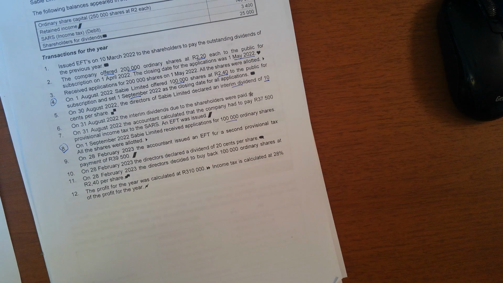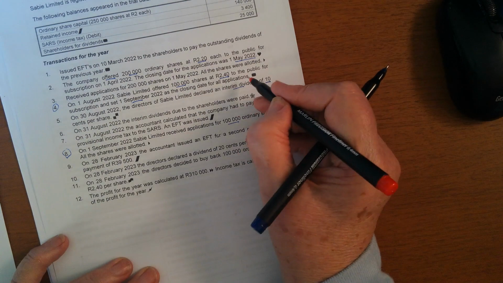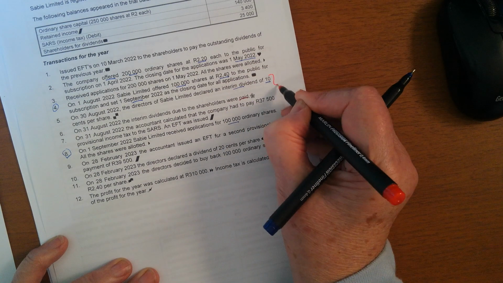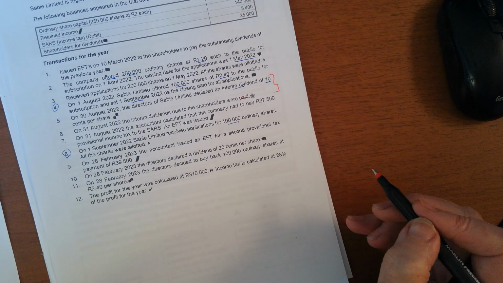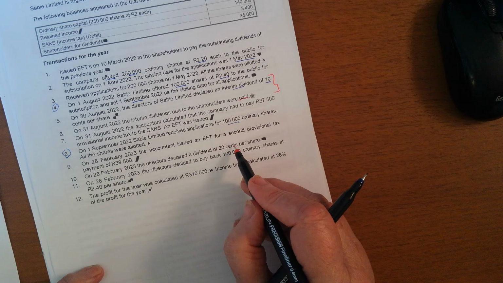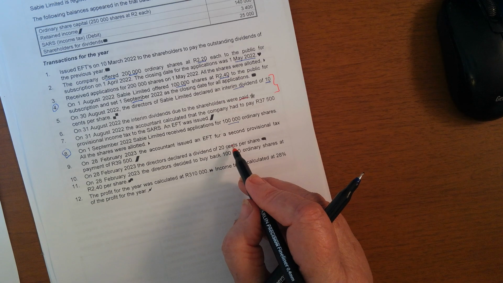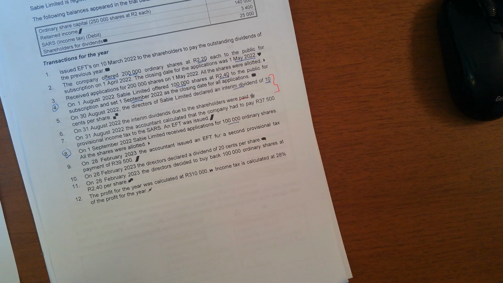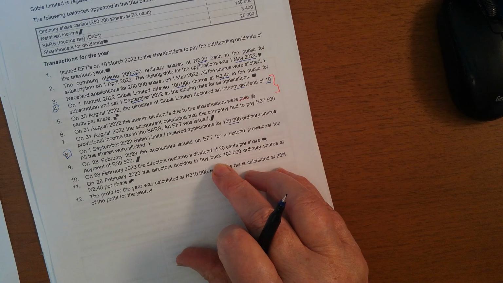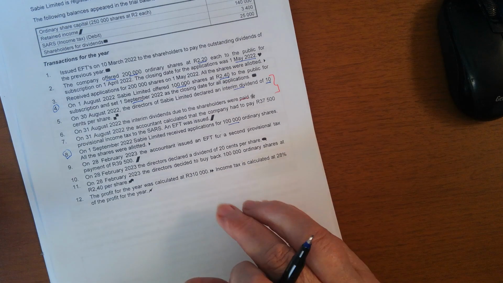When we declared the interim dividend, we paid that amount immediately. So interim dividend is always paid immediately. The final dividend, we always owe money to the shareholders that will be paid at the beginning of the next year.